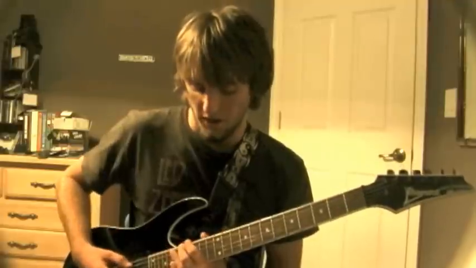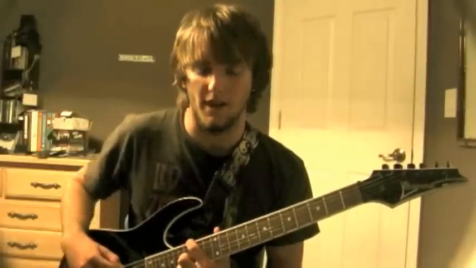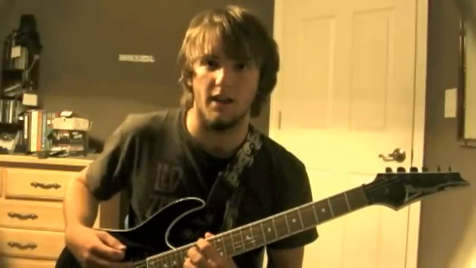Here is where the change is going to come again, where we're not playing all 3. We're going to go back to the 15th fret of the 6th string and just play the open 5th string. And then we're going to go down to the 14th fret of the 6th string and only play the open 4th string. Just like that.